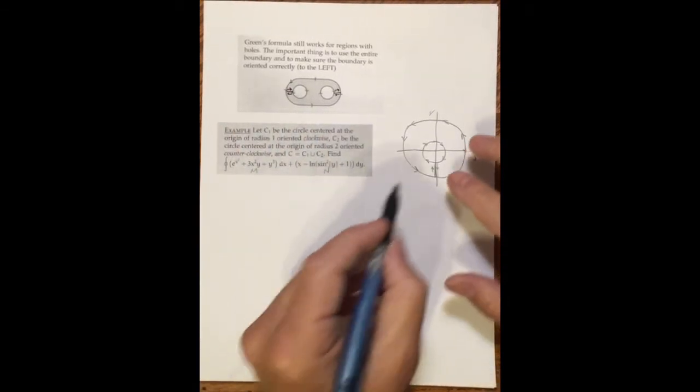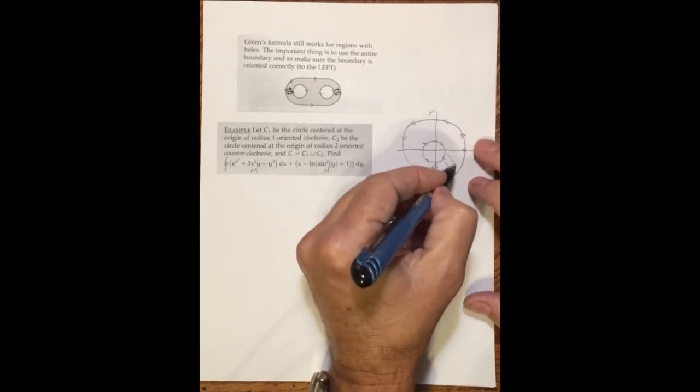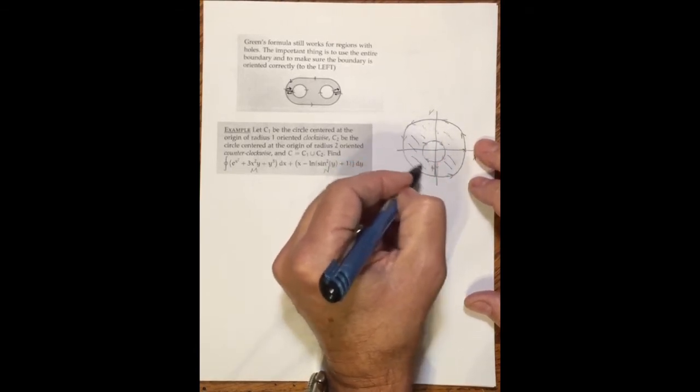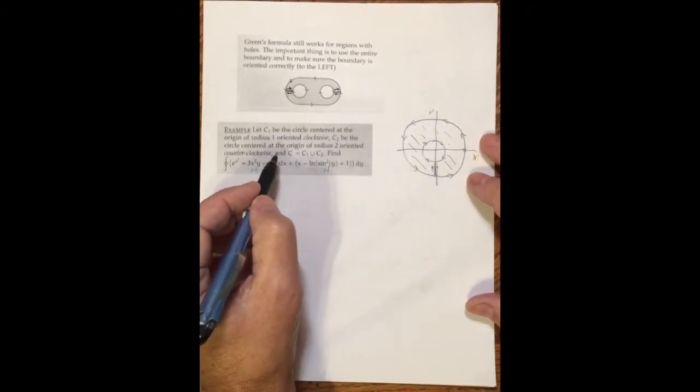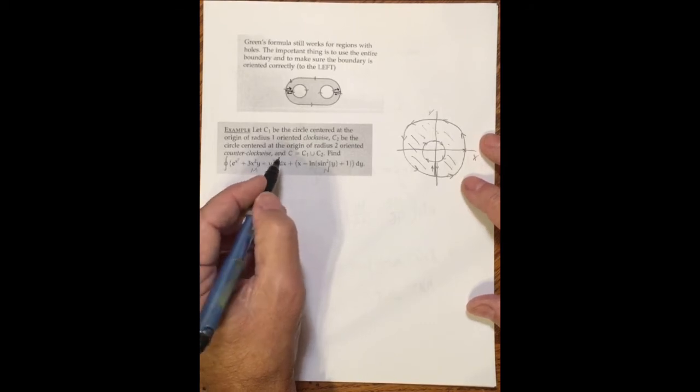So let's look at this little problem. Here we've got a region. This is our region. I've got this set up here in this one, and everything is oriented correctly.